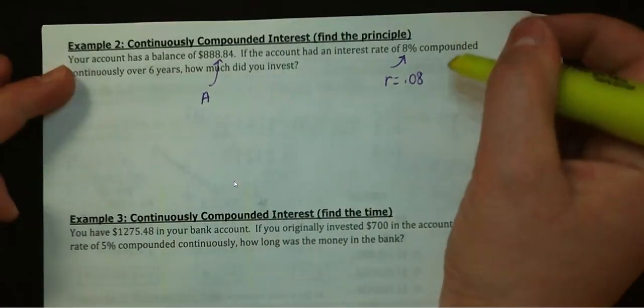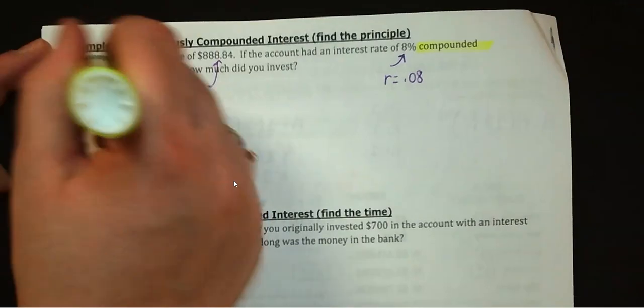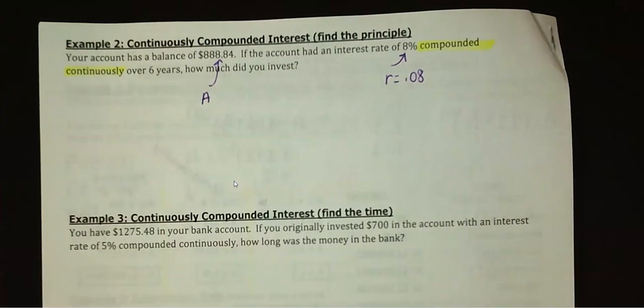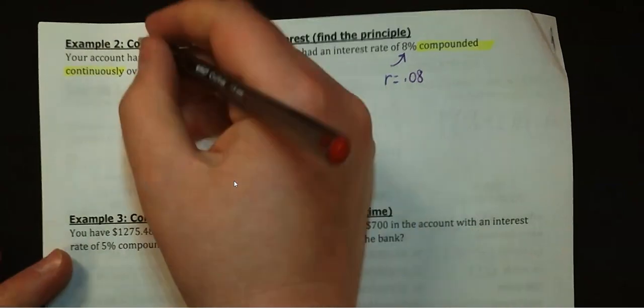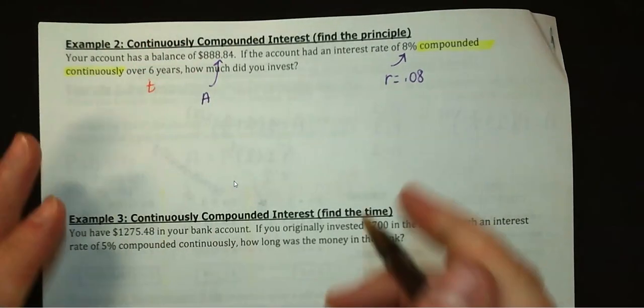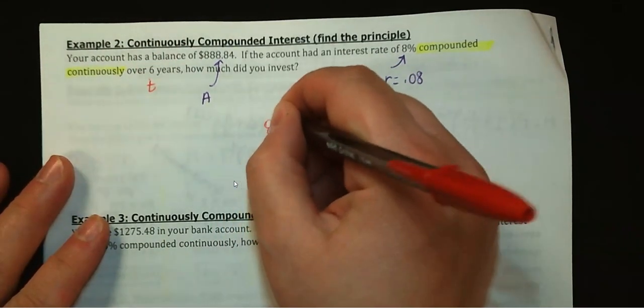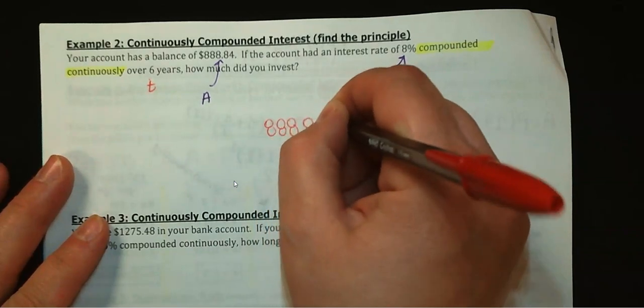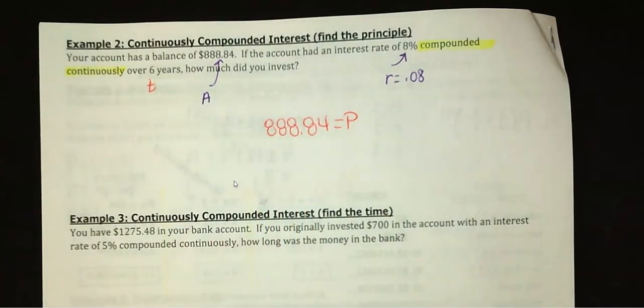That's what I'm looking for to know how to distinguish between which of the two compound interest formulas we want to use. So compounded continuously means I need to use the Pert formula with the e. And then your time here is 6 years. All right, so all we're going to do, I'm going to put the 888.84. My principal I don't know here, so I'm going to use that as a variable.